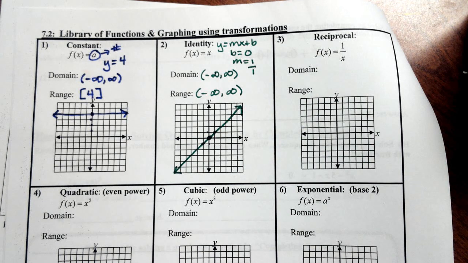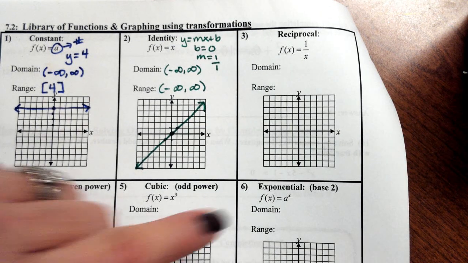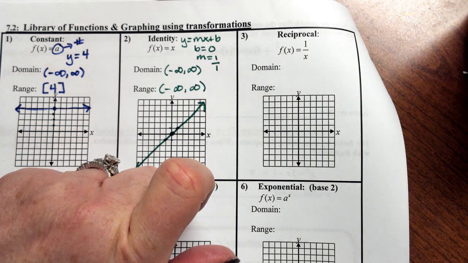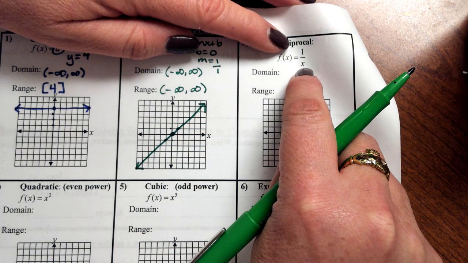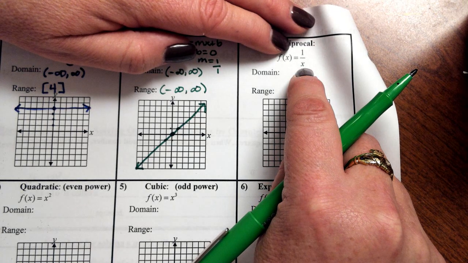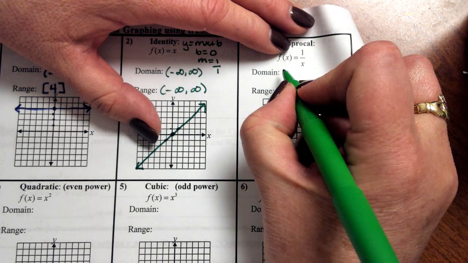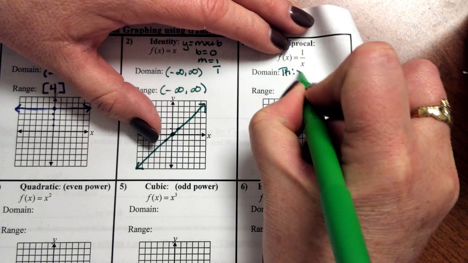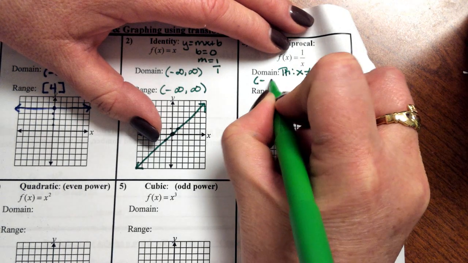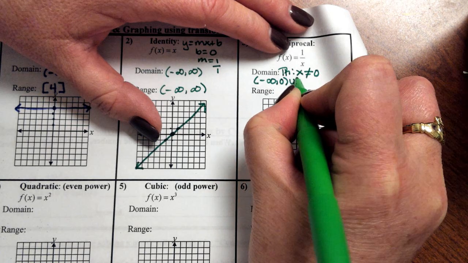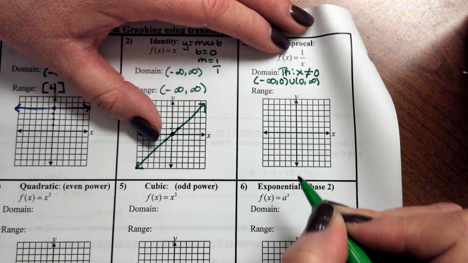So next we're getting into your rational functions, which you studied last year, or what we also call your reciprocal functions. Remember, 1 over x, the domain is all real numbers except where the denominator equals 0. So the domain is going to be all real numbers such that x cannot be equal to 0. And in interval notation, you would write this as -infinity to 0 and then 0 to infinity.